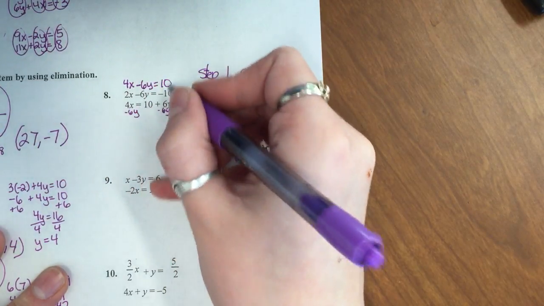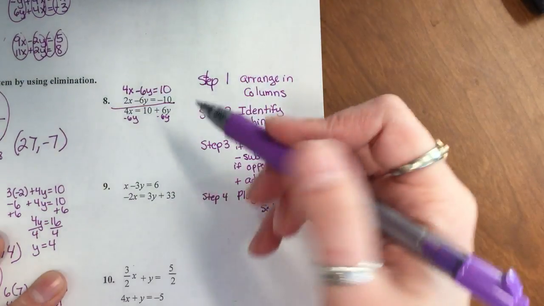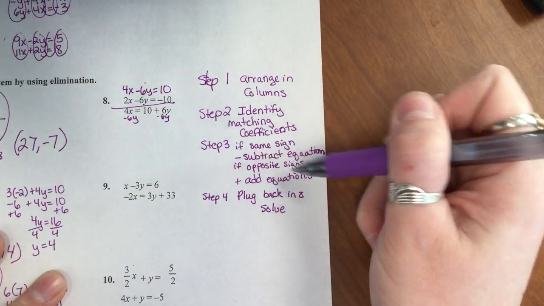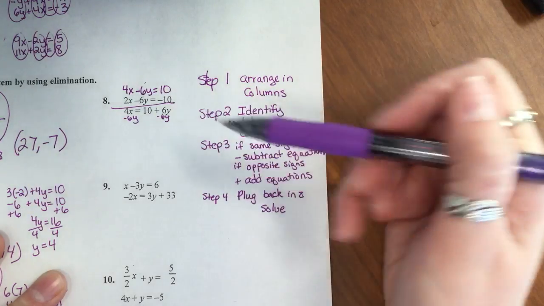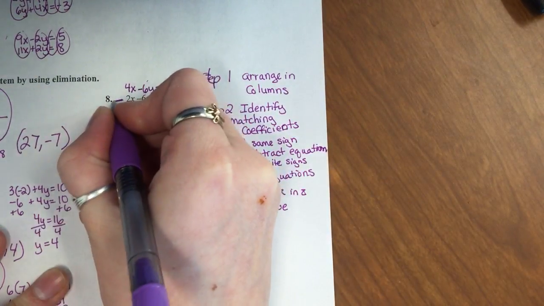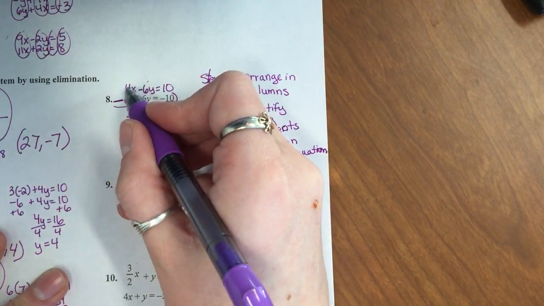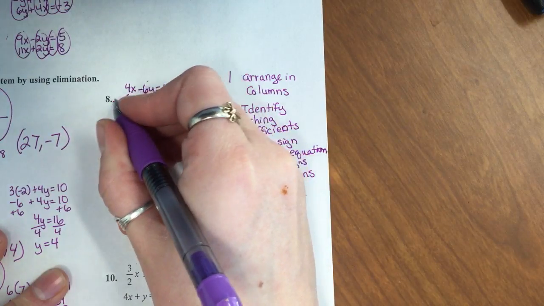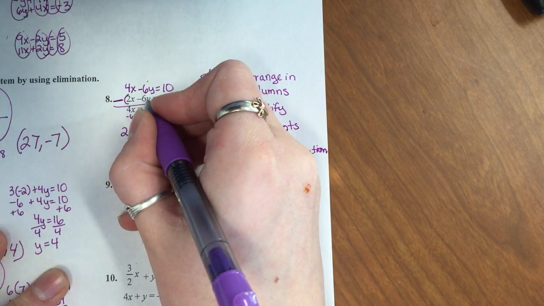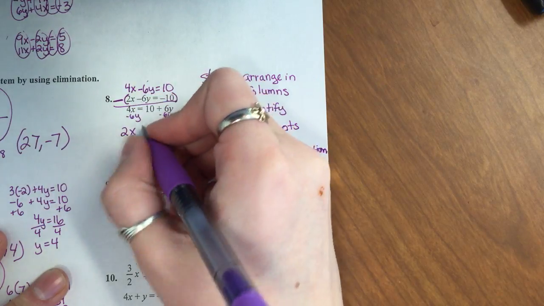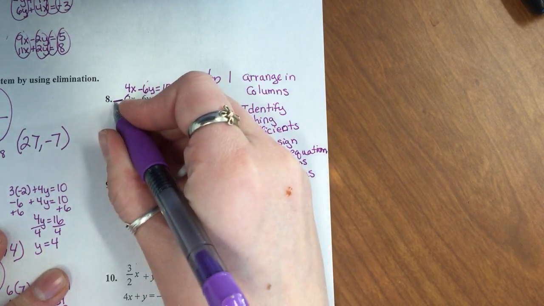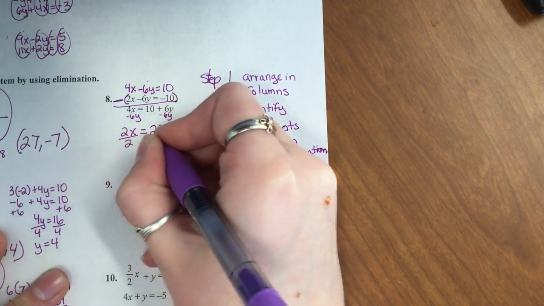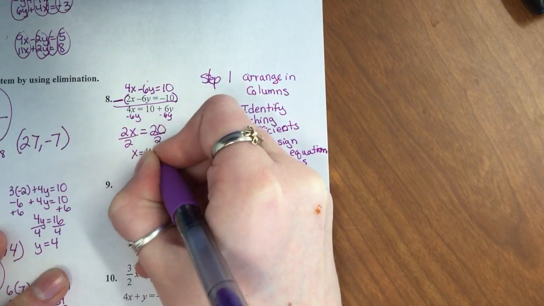X's, y's equals numbers. Okay, so same coefficients are y. They're 6's. They are the same sign. They're both negative, so we subtract. 4x minus 2x is 2x. Negative 6y minus negative, so that's plus 6y. Negative 6y plus 6y is nothing. 10 minus a negative is plus, so 10 plus 10 is 20. Divide by 2, x equals 10.